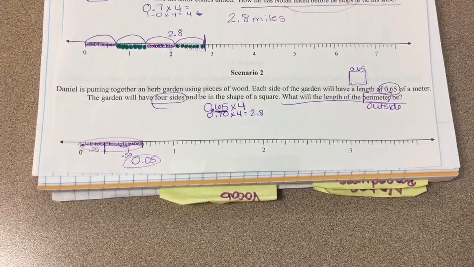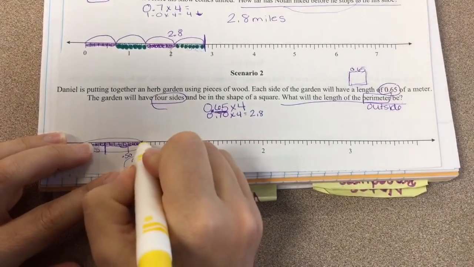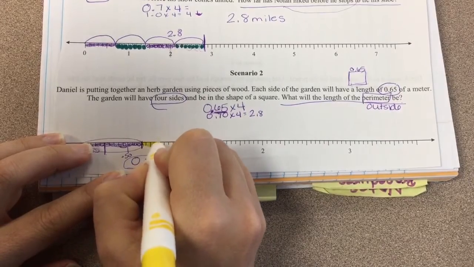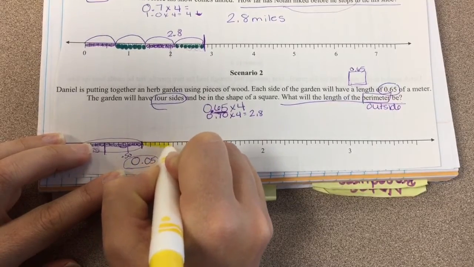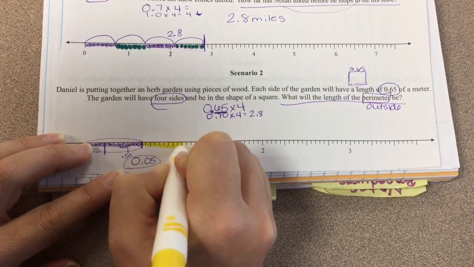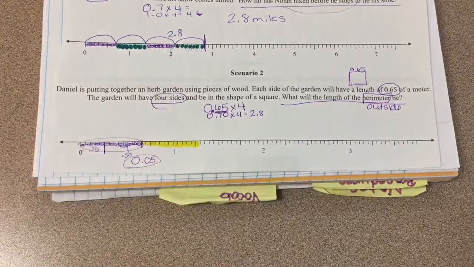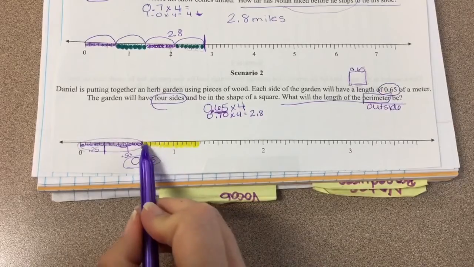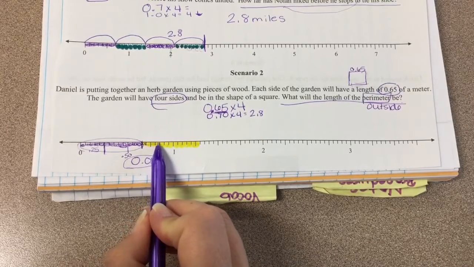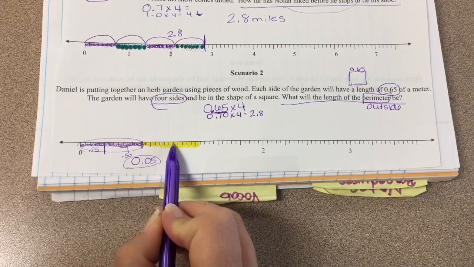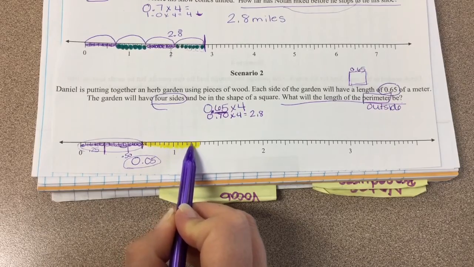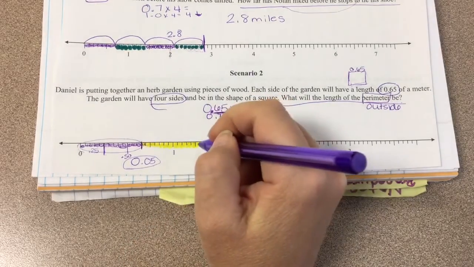Okay, so I have how many groups? 4 groups. I'm going to do another 5, 10, 15, 20, 25, 30, 35, 40, 45, 50, 55, 60, 65. I'm going to double check I did that right.